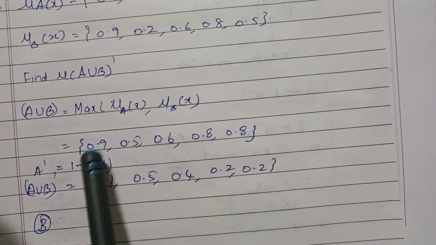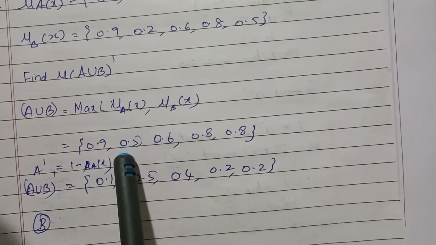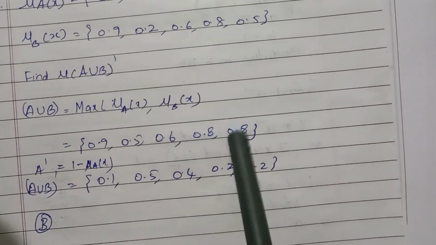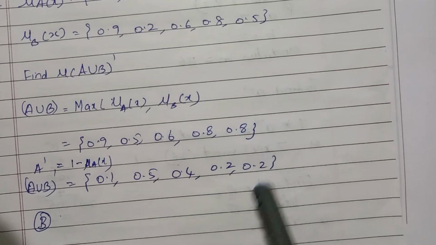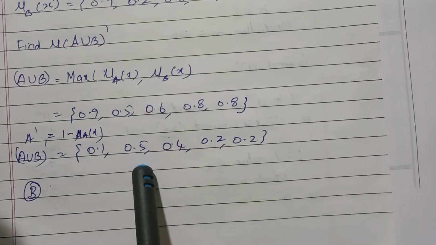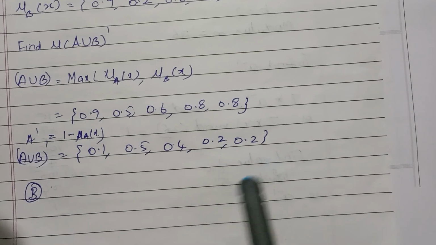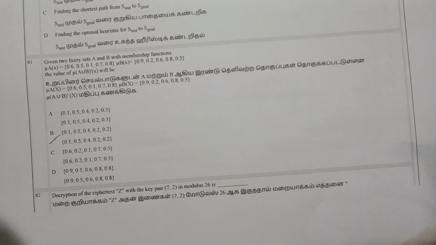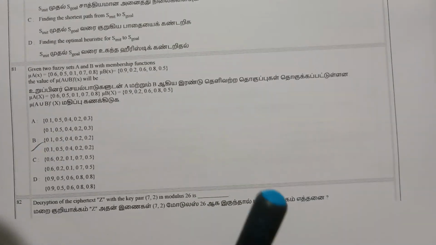So 1 minus 0.9 is 0.1, 1 minus 0.5 is 0.5, 1 minus 0.6 is 0.4, 1 minus 0.8 is 0.2 and 1 minus 0.8 is 0.2. So the correct option is 0.1, 0.5, 0.4, 0.2 and 0.2. That is option number B.